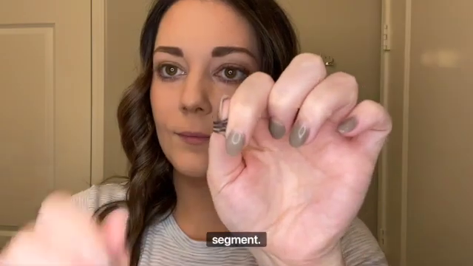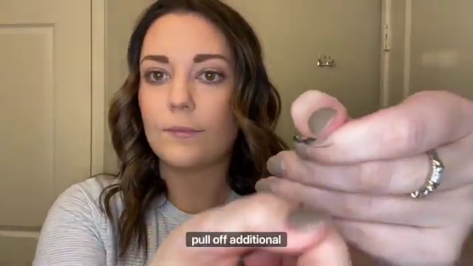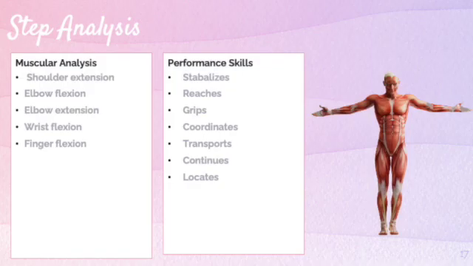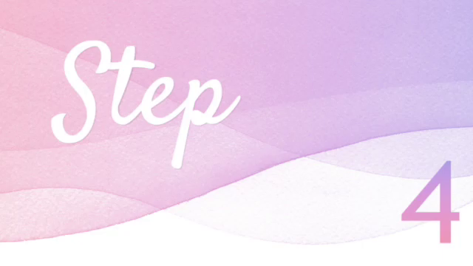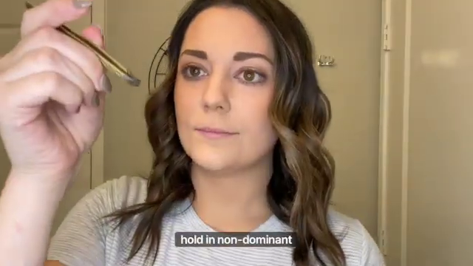Hold the lash segment with your non-dominant hand. With dominant hand, pull off additional adhesive. Transfer lash segment from fingers to tweezers and hold in non-dominant hand.